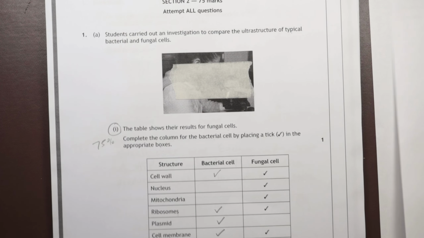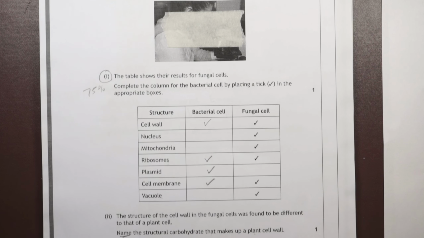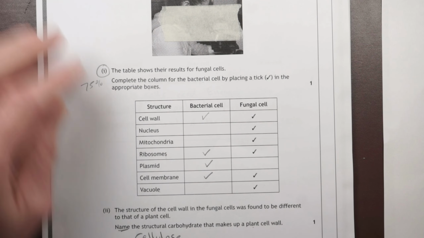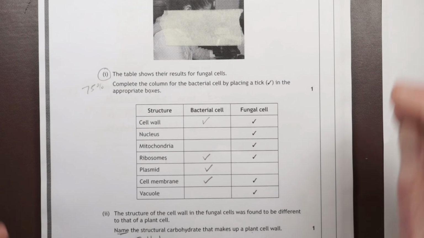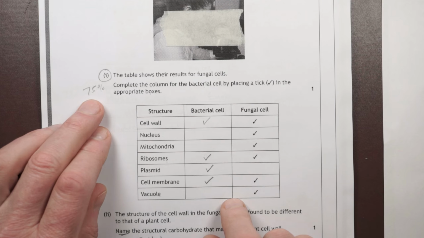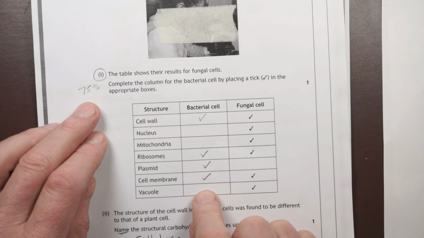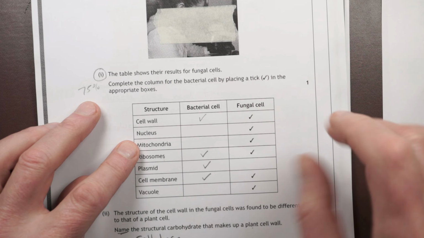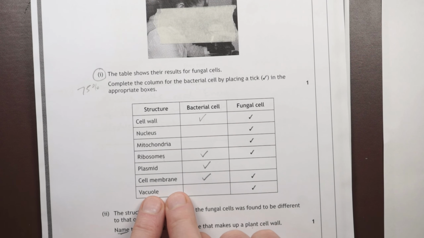This is a photocopy. And the first question that students struggled with was question number 1A, part 1. The very first question in the paper, and the reason they struggled with this, I think 75% of students didn't get this. First of all, you had to put in 4 ticks in this table in order to get the marks. You had to put those 4 ticks in. But the biggest problem in this was vacuole.